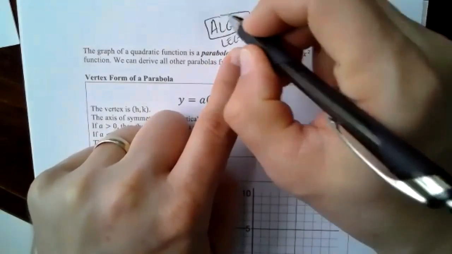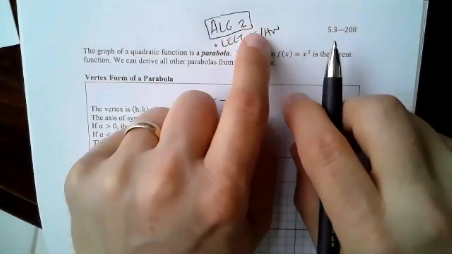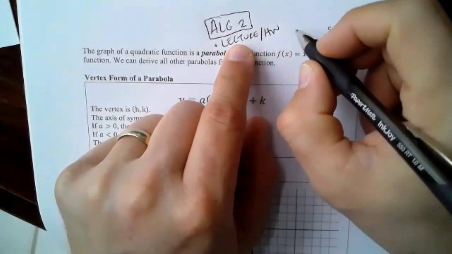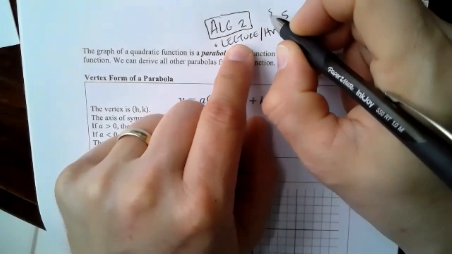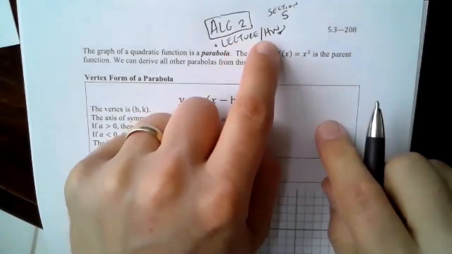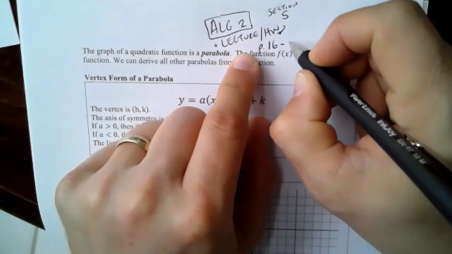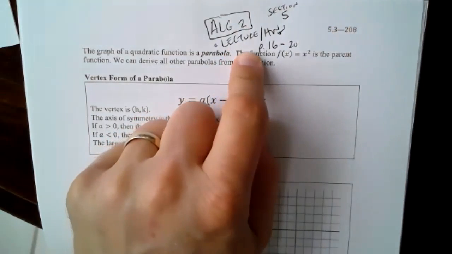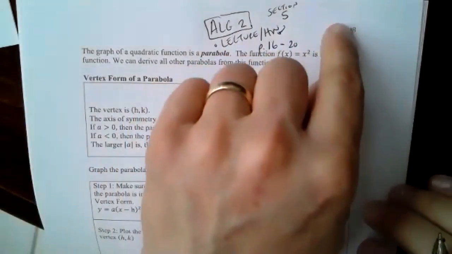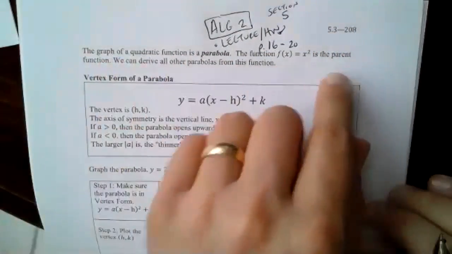So there's an Algebra 2 video file, and the lecture information is under section 5. If you go to section 5 and click on lecture HW, the pages that I wanted you to print off were pages 16 through, I can't remember what I said, like 20 or something yesterday. But now we're on page 17, which is really equivalent to this. So 5.3. All right, so let's read what it says here.